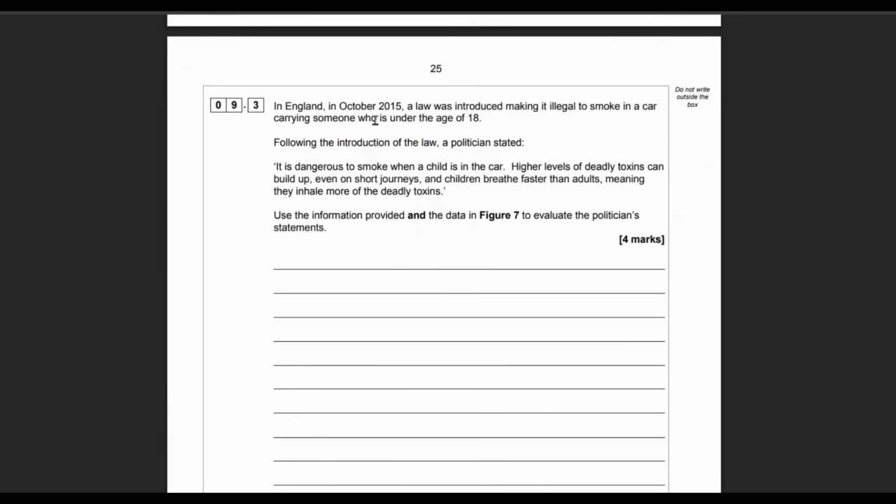Blimey. In England in October 2015, a law was introduced making it illegal to smoke in a car carrying someone who's under age 18. Following the introduction of the law, a politician stated, it is dangerous to smoke when a child is in the car. Higher levels of deadly toxins can build up, even on short journeys, and children breathe faster than adults, meaning they inhale more of the deadly toxins. Use the information provided and the data in Figure 7 to evaluate the politician's statements.